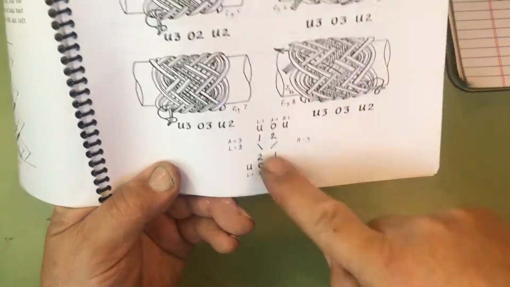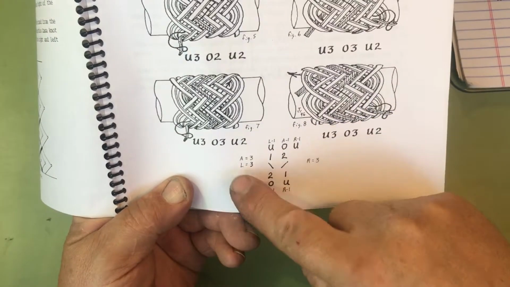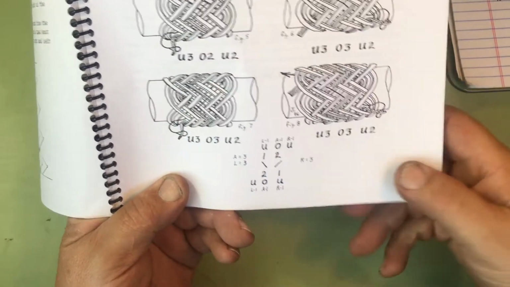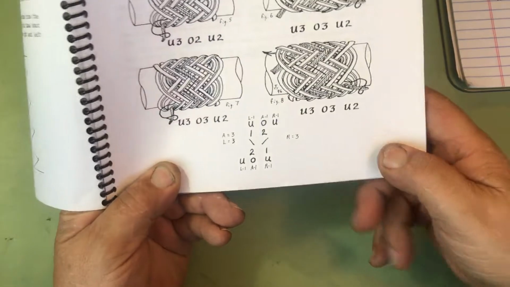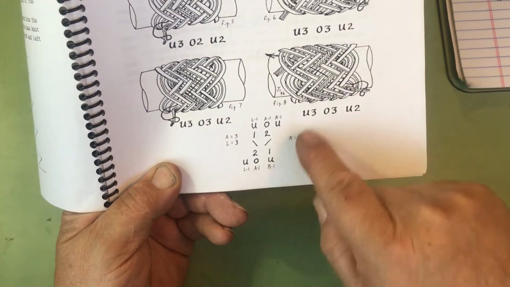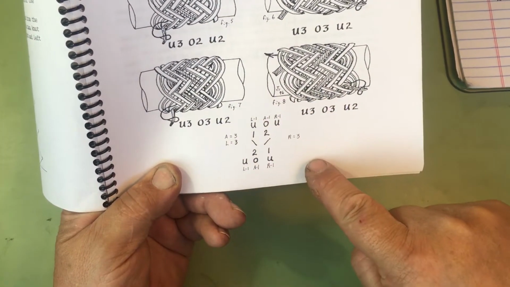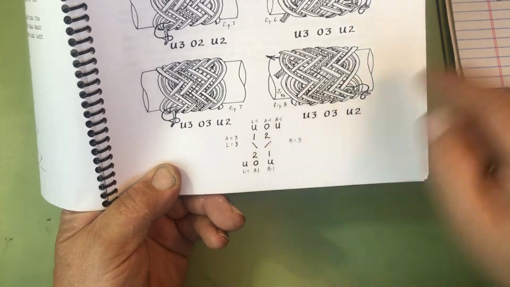And at the bottom of this drawing is the algorithm diagram for doing this interweave. And if you'll notice, this algorithm diagram is the same setup as the knot that we did on a 3-pass Type 1.